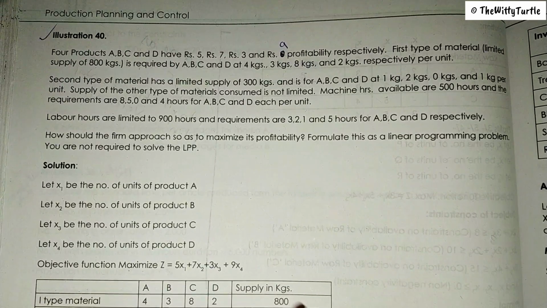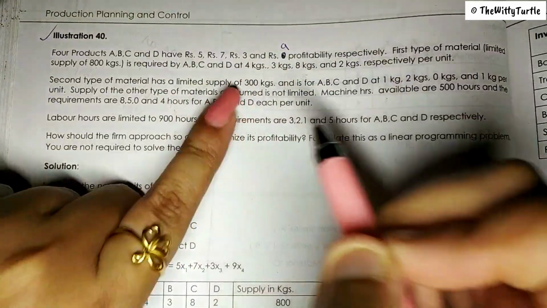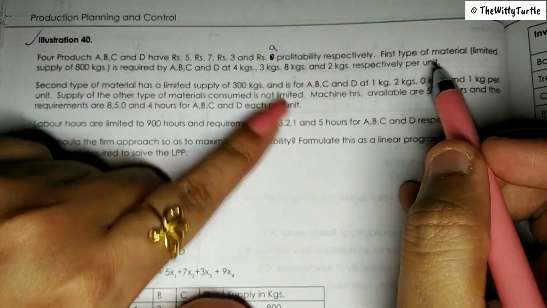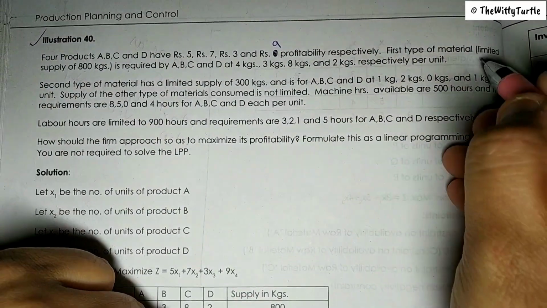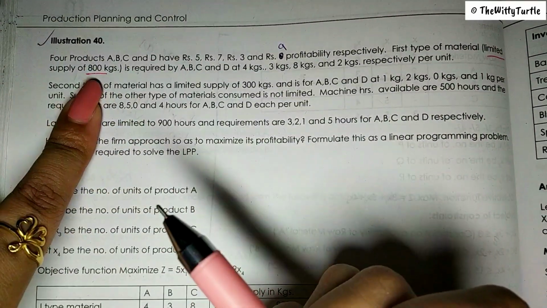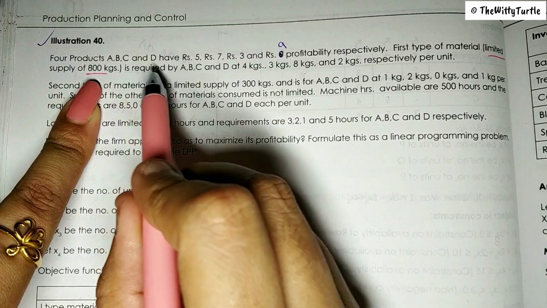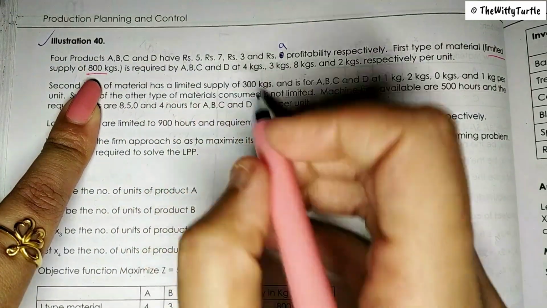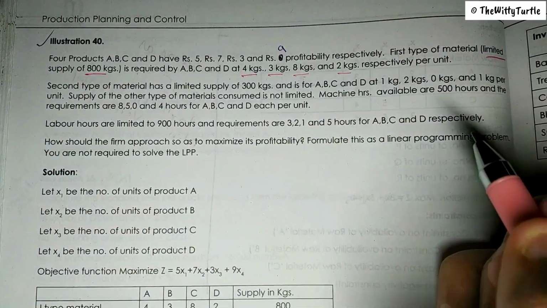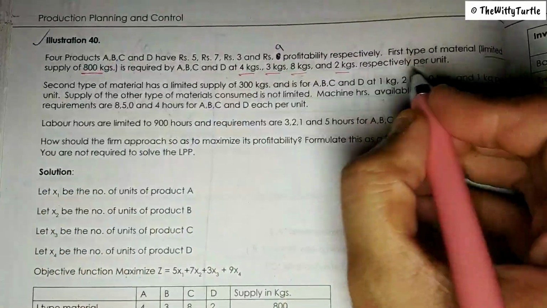So the question says that 4 products A, B, C and D have a profitability of rupees 5, 7, 3 and 9. The first type of material has a limited supply of 800 kilograms, which means this is your constraint, right? That is required by A, B, C and D at 4 kilos, 3 kilos, 8 kilos and 2 kilos per unit.